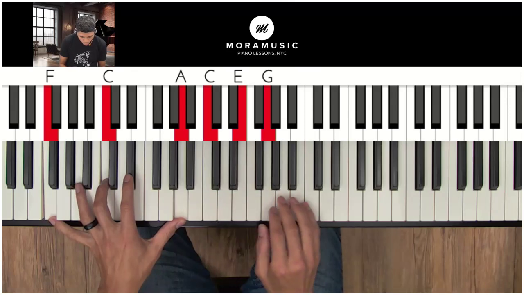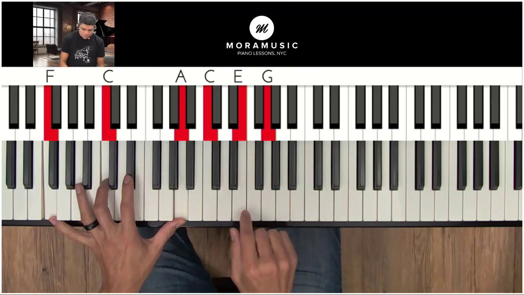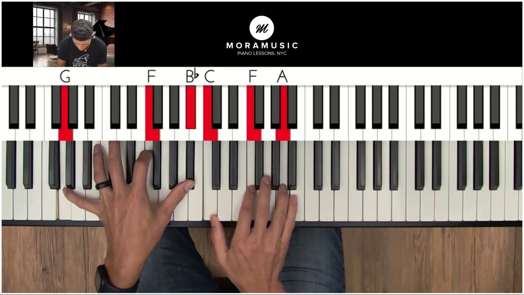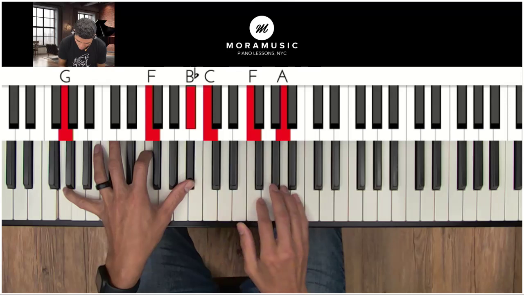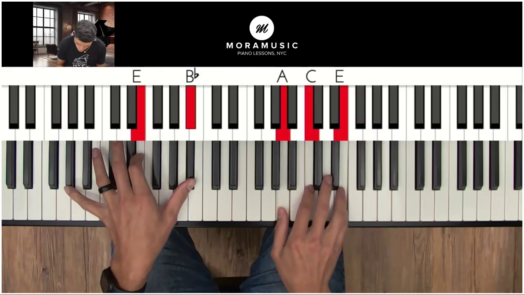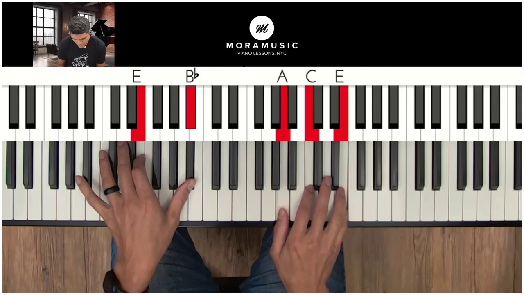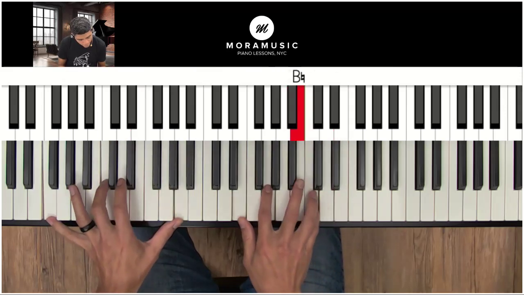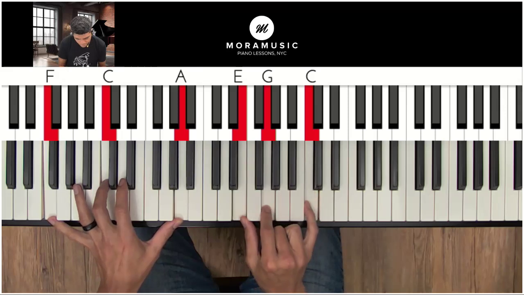So let's do that. Let's climb up to the F. Let's climb down to the A minor. And then let's climb up to the C. Right to the C.